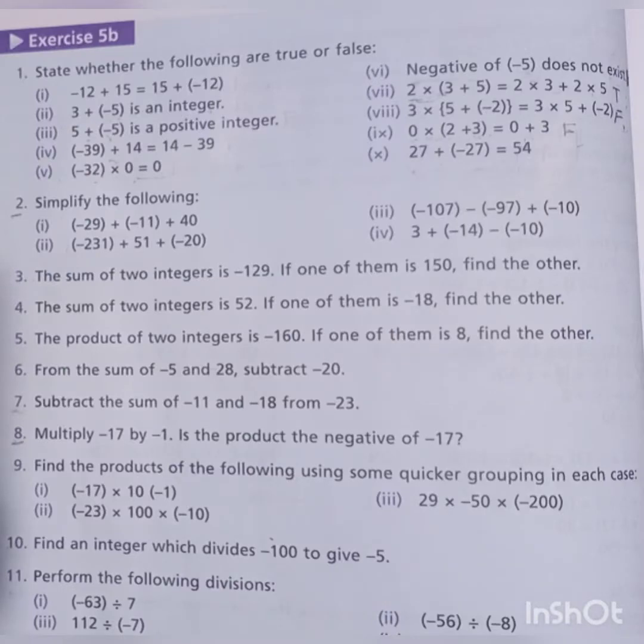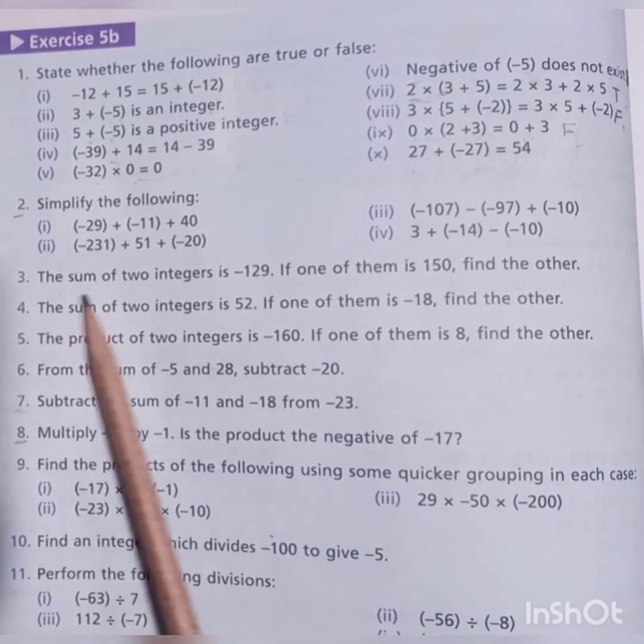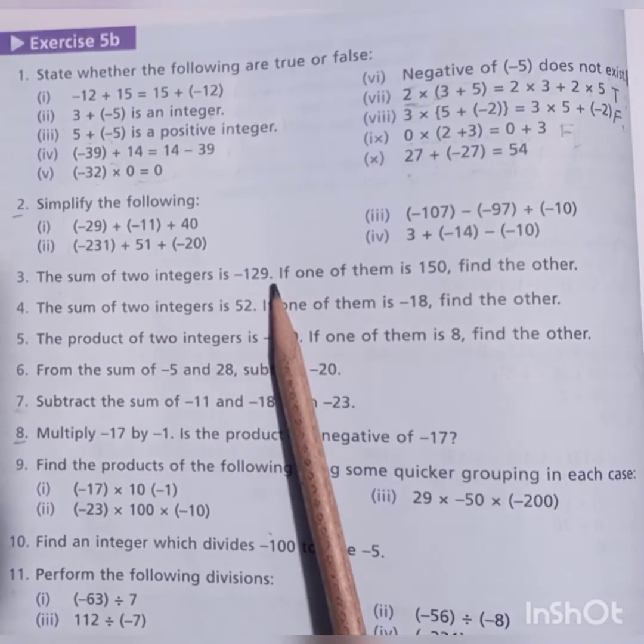Students, in our previous lecture we completed multiplication and division of integers, and also completed questions number 1 and 2 of exercise 5b. Now move towards question number 3, that is, the sum of two integers is minus 129.